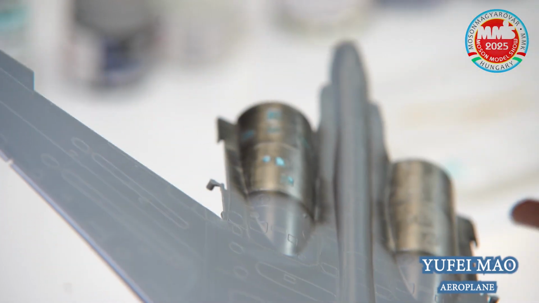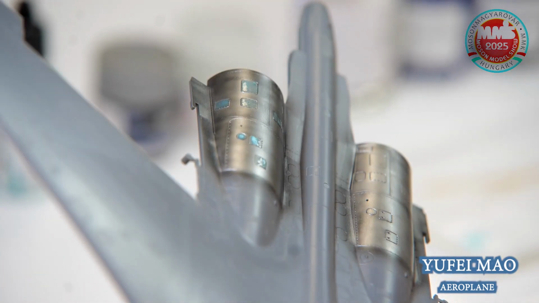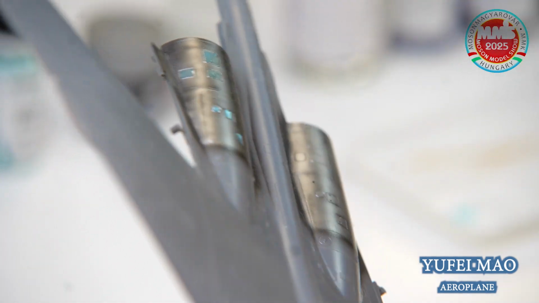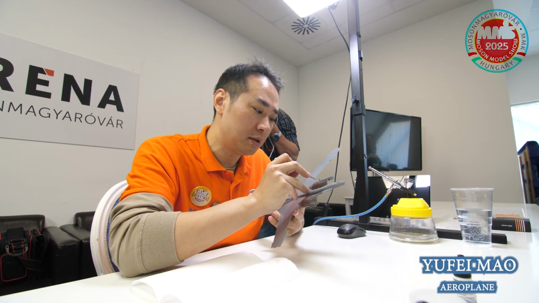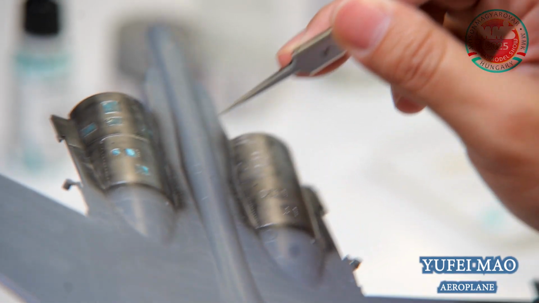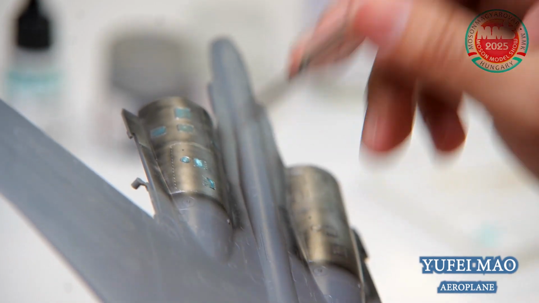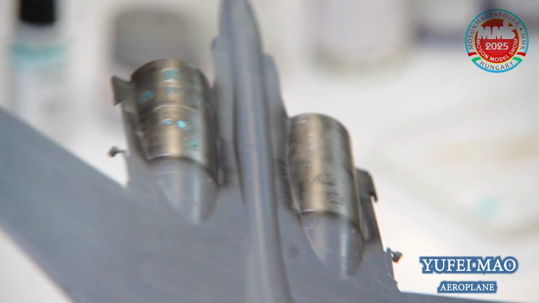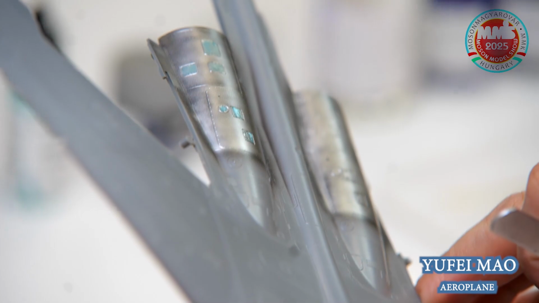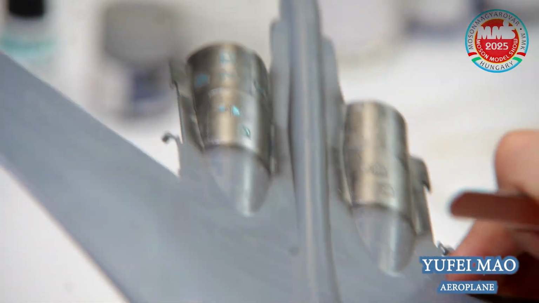And actually, my recommendation for the order of masking is to do the surrounding panels first, mask them, and then do the central panel, which is more efficient in my view. But this is just for demonstration. I will show you how to do the central panel.